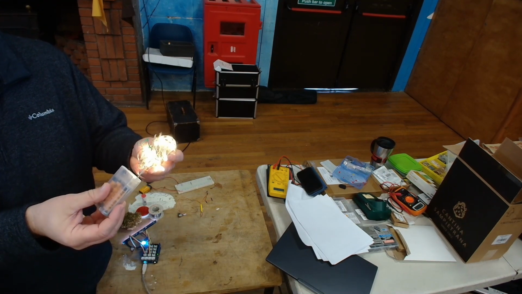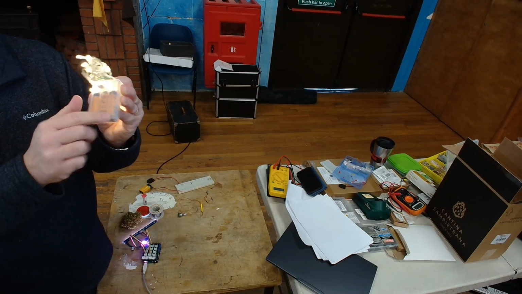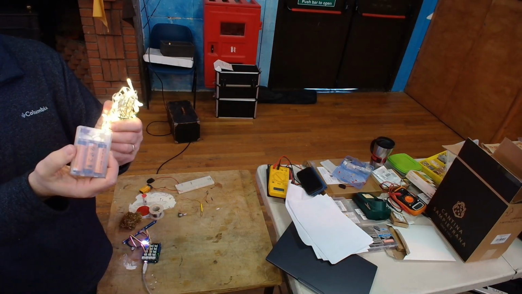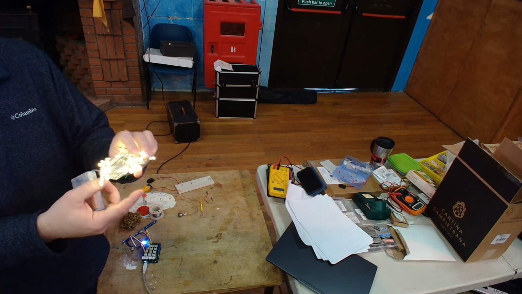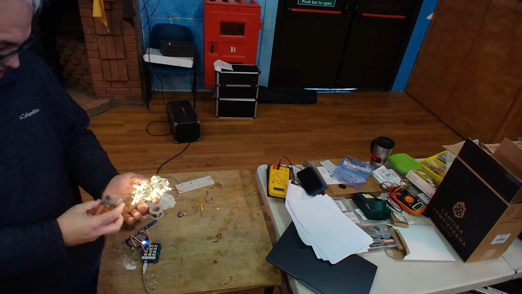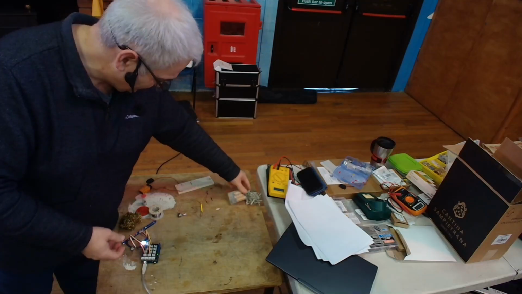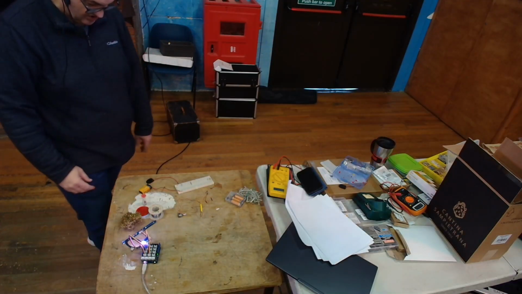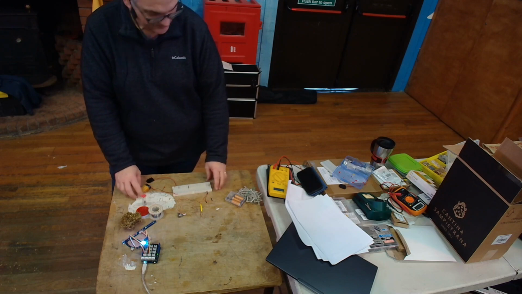The problem with this is that these tend to be quite chunky, and if you've got something that's small, they're quite difficult to fit inside. And you might not want that many LEDs. So generally, if you can wire your own circuits, you can get these things pretty small.